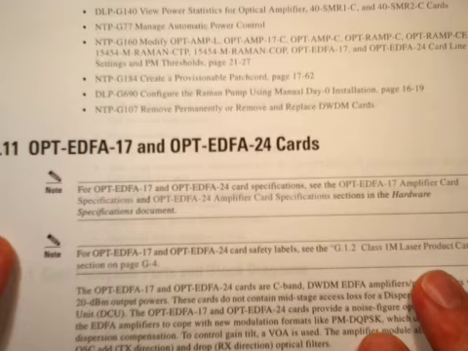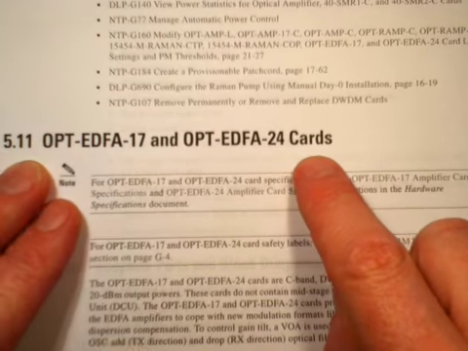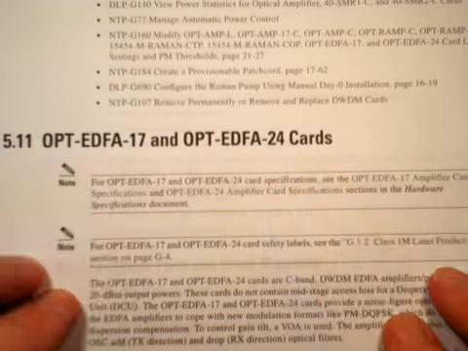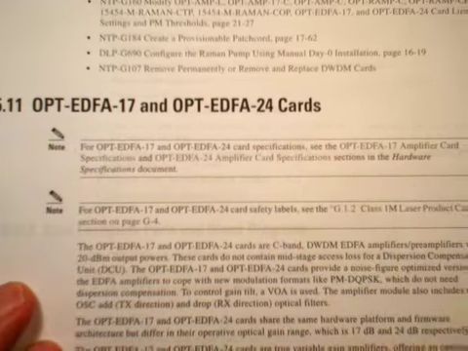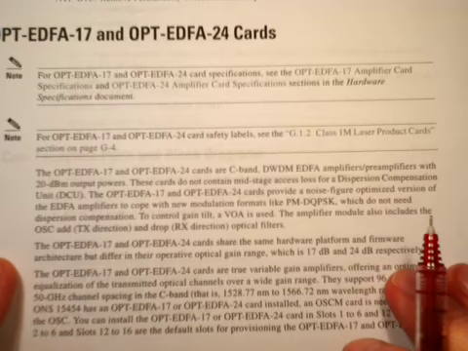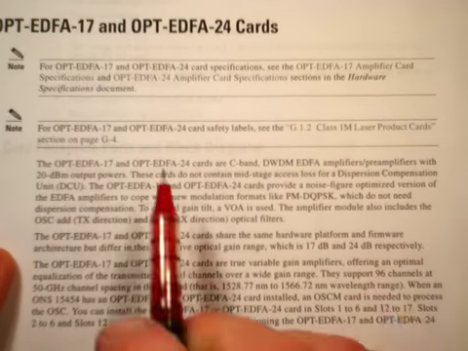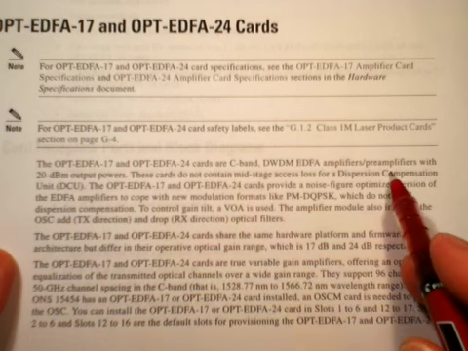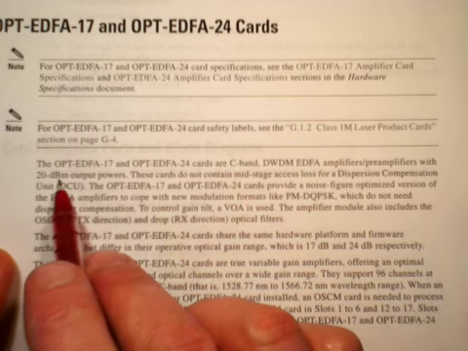Okay. Finally, we have those last two amps called the Opt EDFA 17 and the Opt EDFA 24. I guess this is the optimized designs. And look at this. The 17 and the 24 cards are C-band, DWDM EDFA amplifiers or preamplifiers, 20 dBm output power.